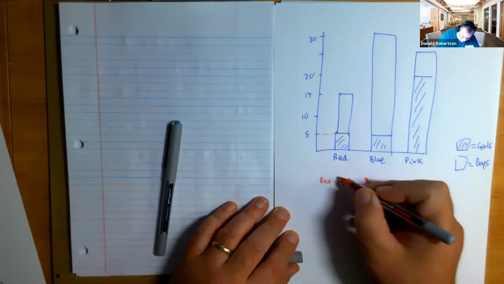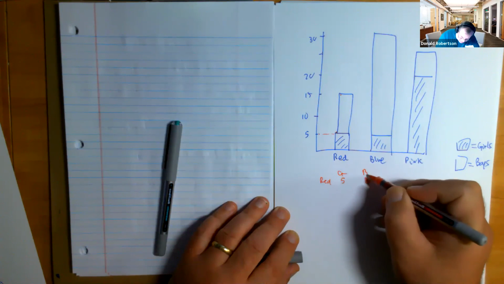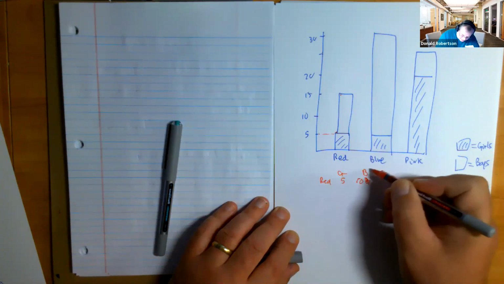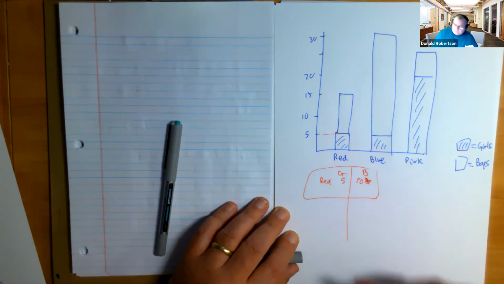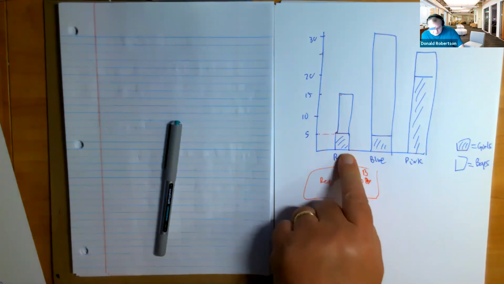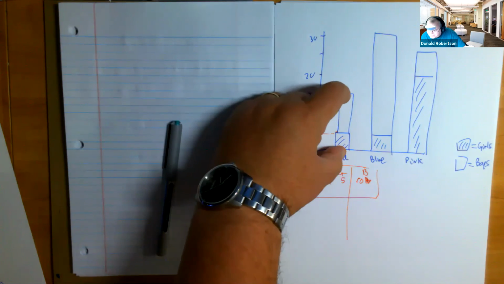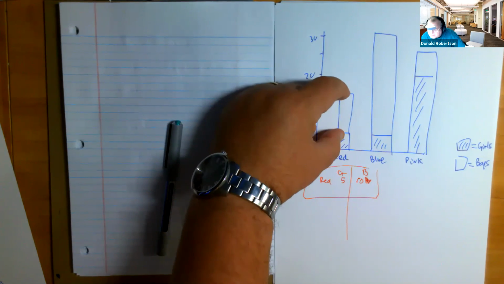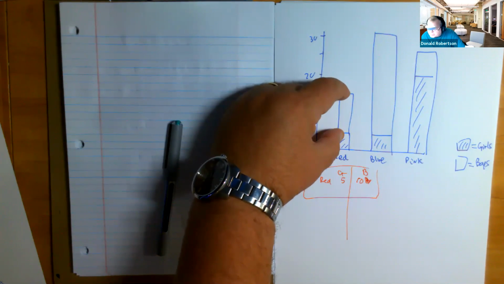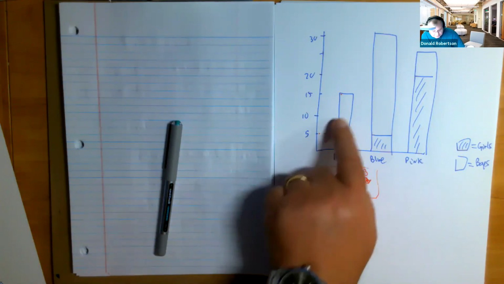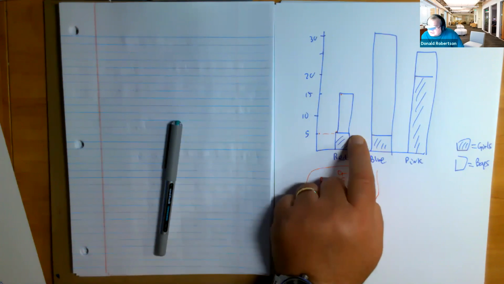So that's girls. For boys, can you see it's the other 10? 5 girls, and then on top of that, 10 boys. So it's not 15 boys like that colour. The white rectangle above it is the boys' score. So don't you have to read this number, read that number, and do a quick subtraction.